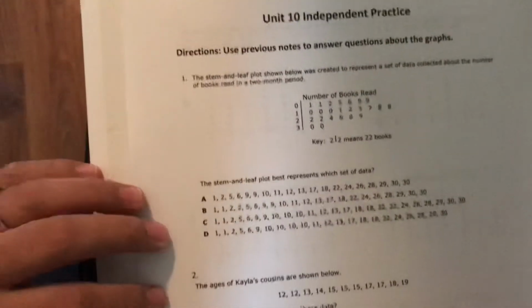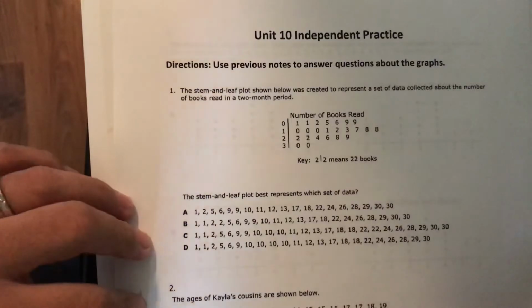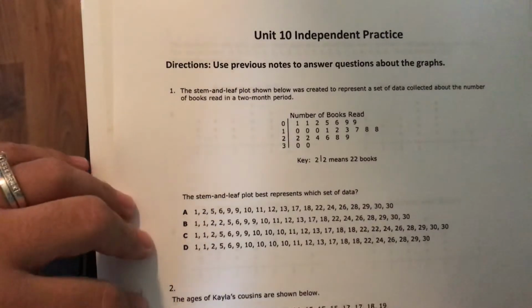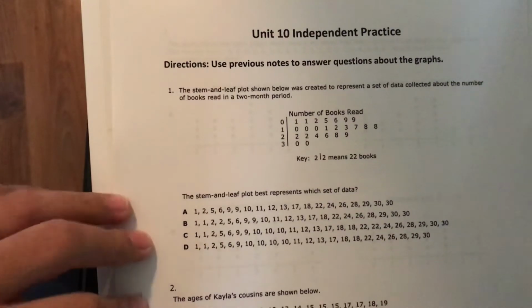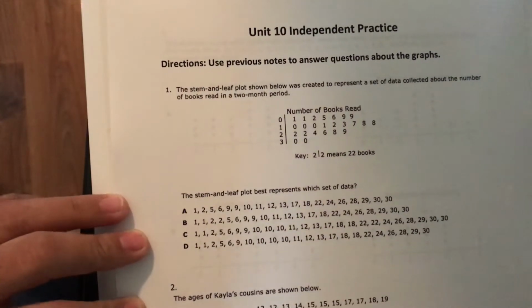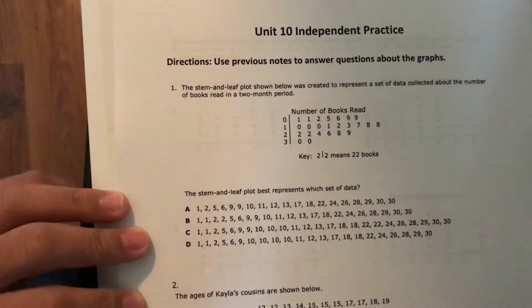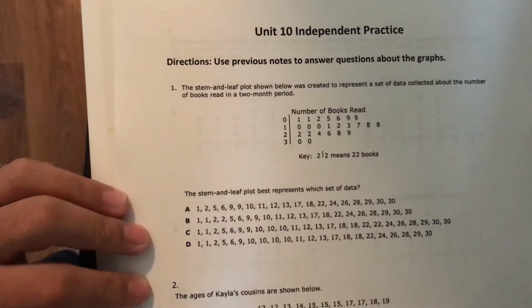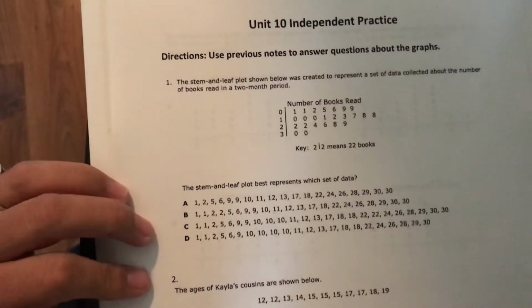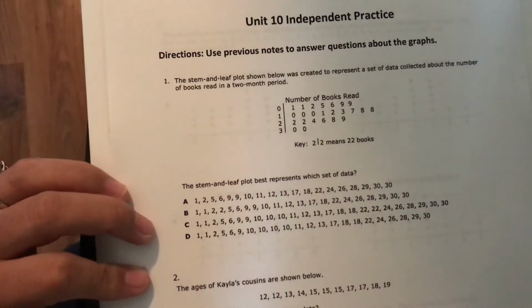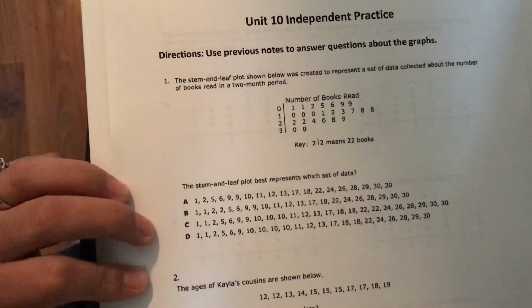I'm going to go ahead and do unit 10 independent practice. I'm going to guide you also. You also have guidance. There's notes on there for you. Unit 10 says use previous notes to answer questions about the graphs. It says the stem and leaf plot shown below was created to represent the set of data collected about the number of books read in the 2-month period.